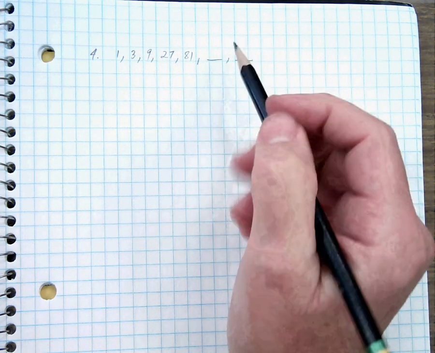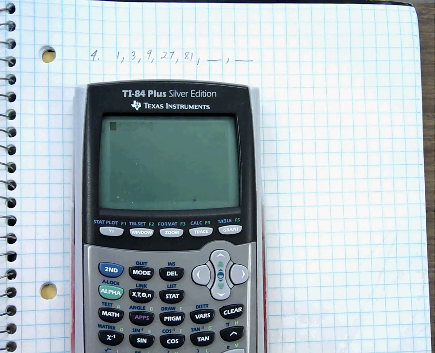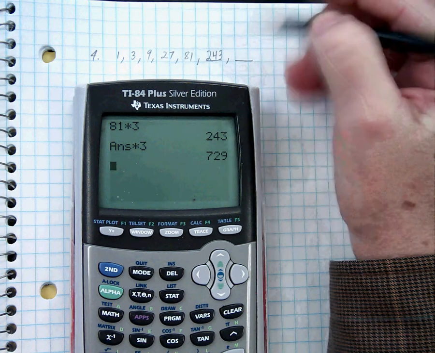So to get the next 2 numbers, you're just going to start with 81 and multiply by 3. And that gives you 243. And then multiply that by 3, and you get 729. So this is 243, and this is 729.